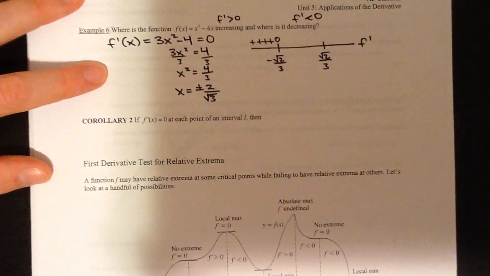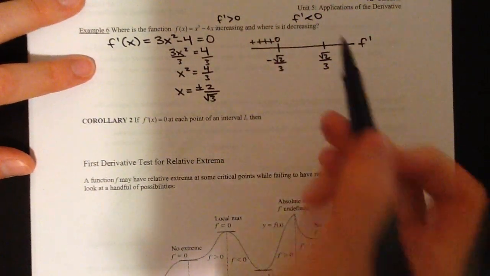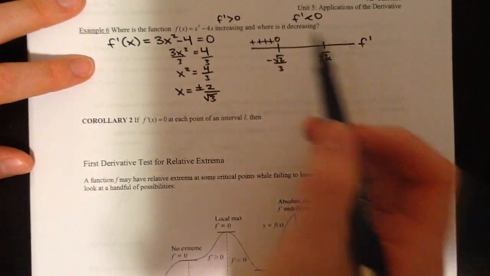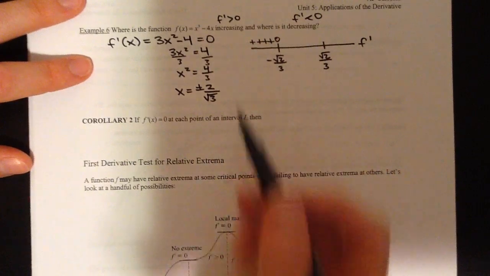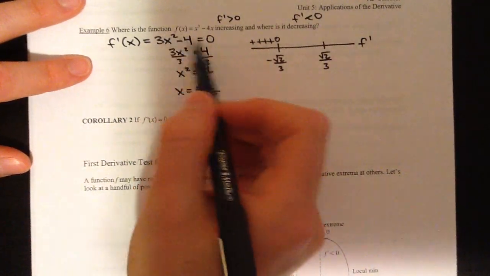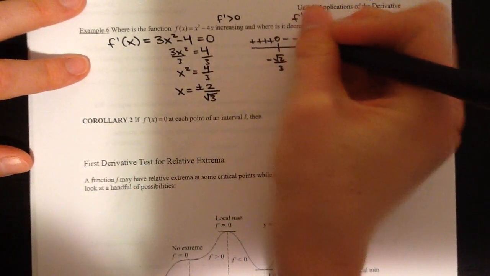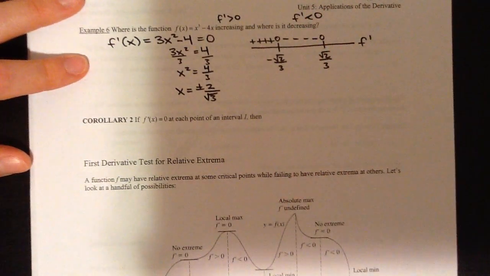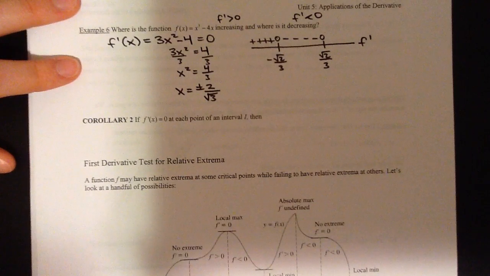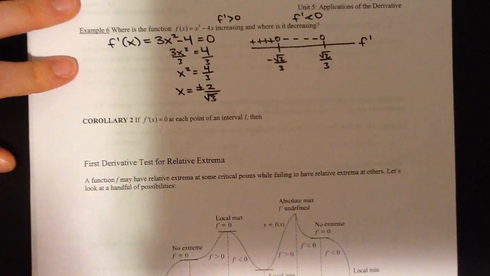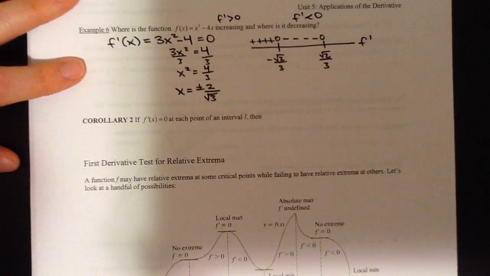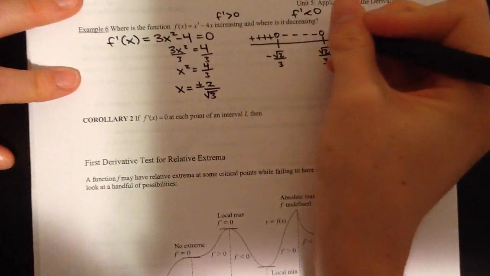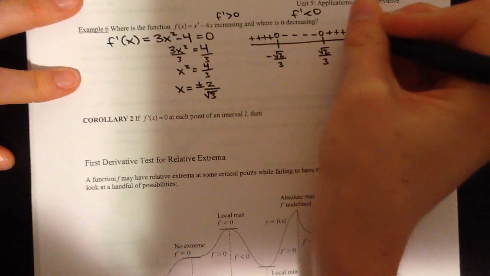I know I get 0 when I plug this in. Now let's plug in something in the middle. Again, a safe value would be 0. We know that 0 is definitely in between these two values. So when I plug this in, I get 0 minus 4. So that leads me to believe anything in here would be negative. I know that this is 0. And then when I plug in something bigger, again, I can use 10, I can use 100, I can use 1,000. When I plug 100 into this formula right here, I'm definitely going to get something positive.